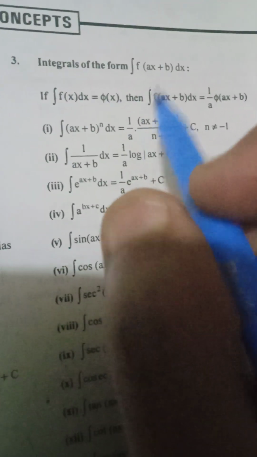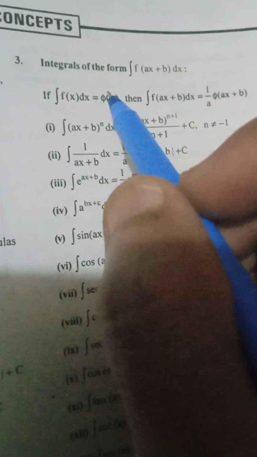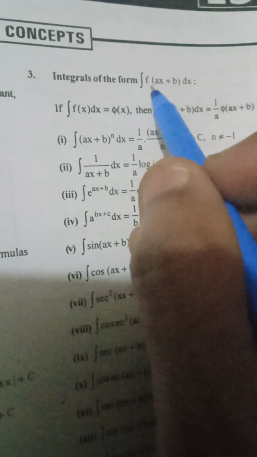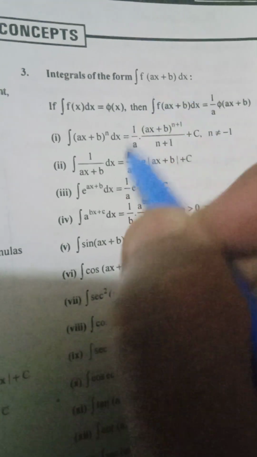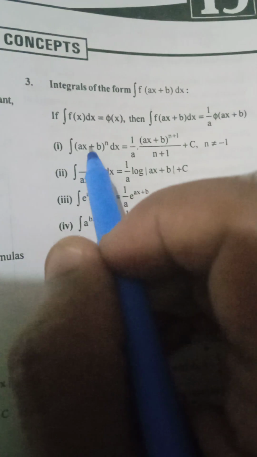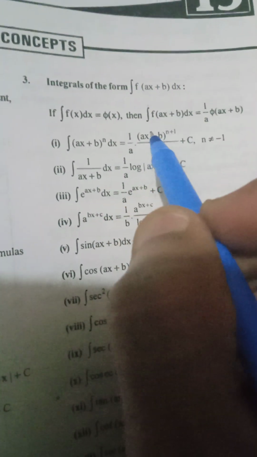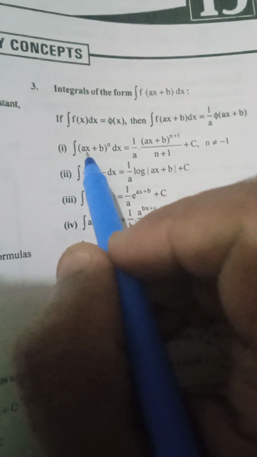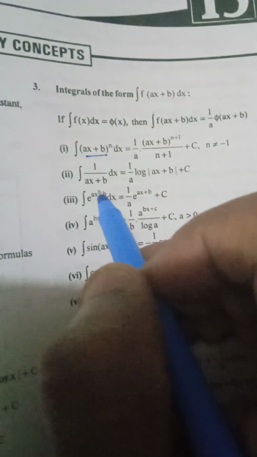So students, we shall start the integration of a function in the form (ax+b)^n dx. So now let's start. When you integrate a function in the form of ax plus b, and it has power n.